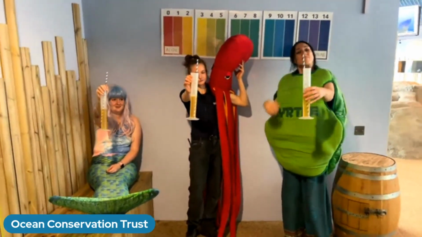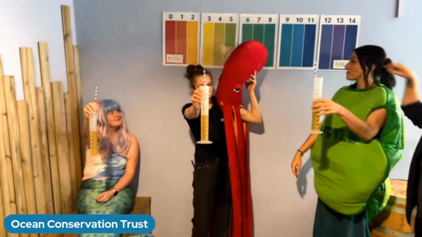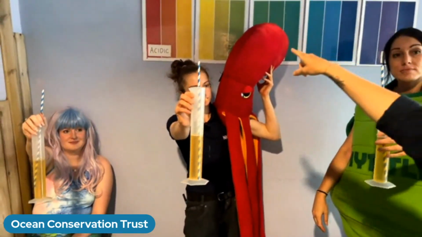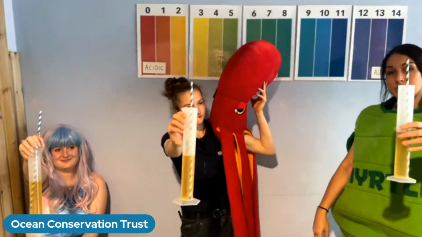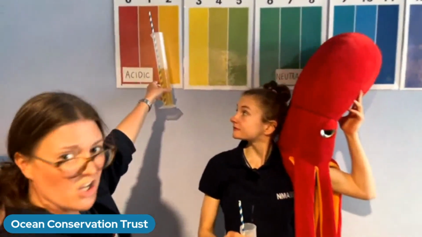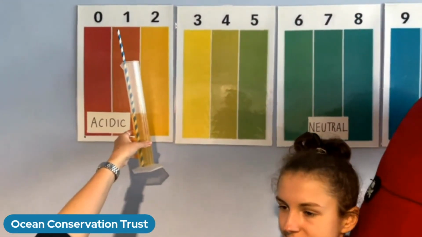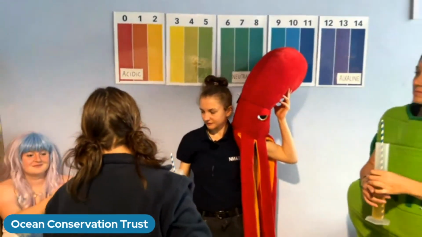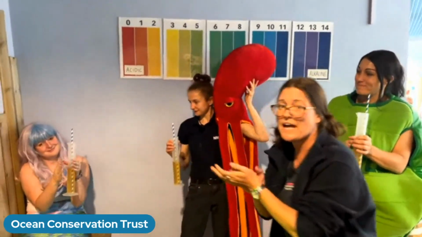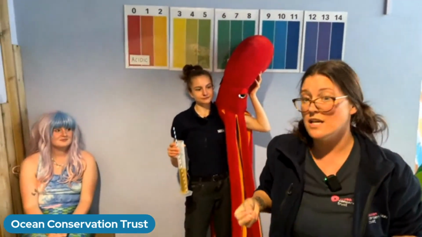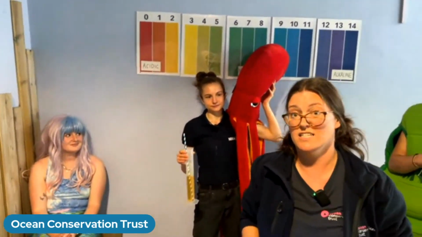What has happened? Well, they started off green. They started us over here at 7 and they have not become more alkaline. They have gone all the way over. I think Coral has changed the most. It has come to number 2. It has got significantly more acidic. So I think first things first, we need a round of applause for Coral. Excellent job, excellent job. And doesn't that just go to show the carbon dioxide that's in the atmosphere, when it gets absorbed into the ocean, becomes more acidic.